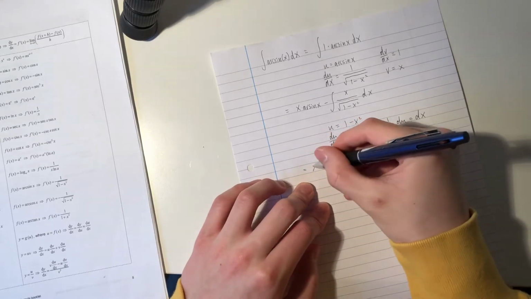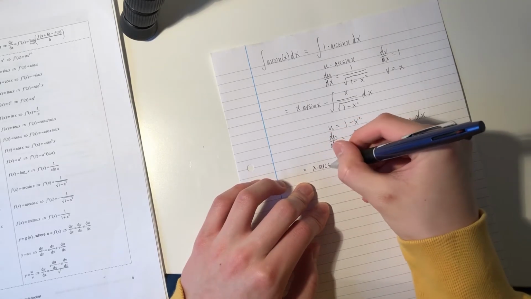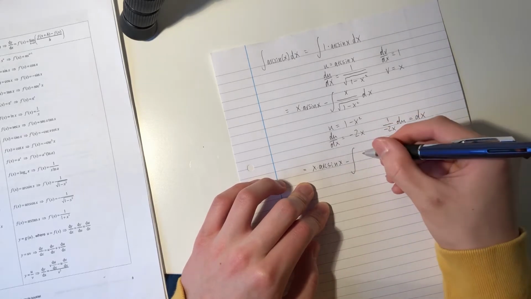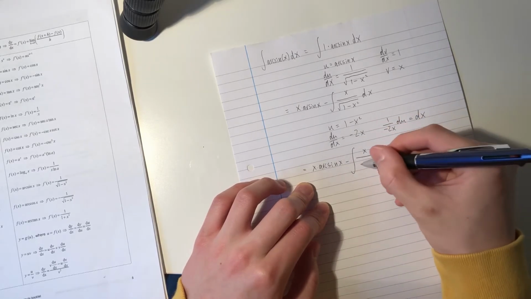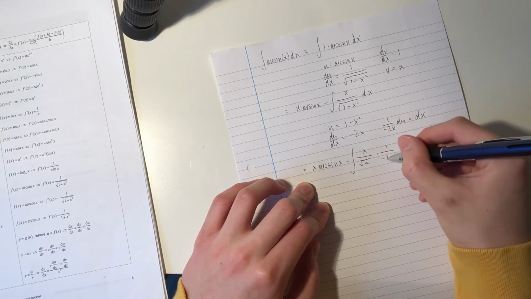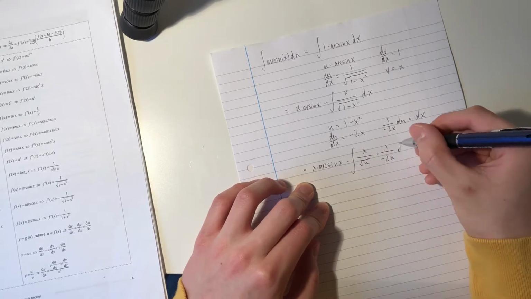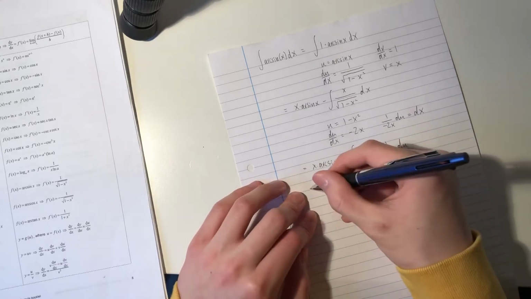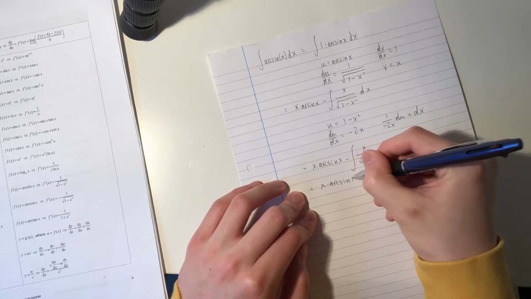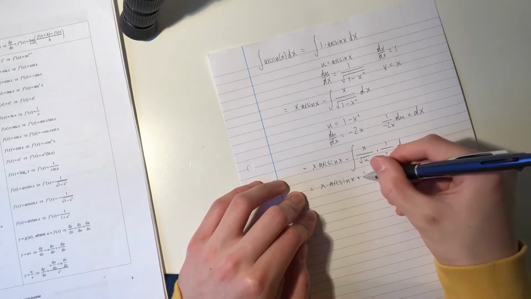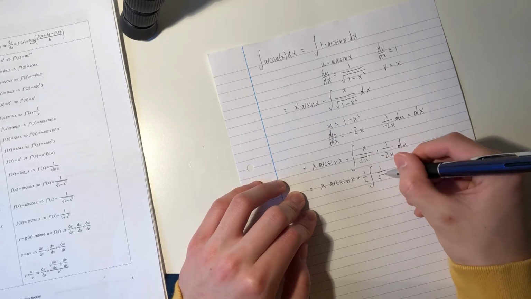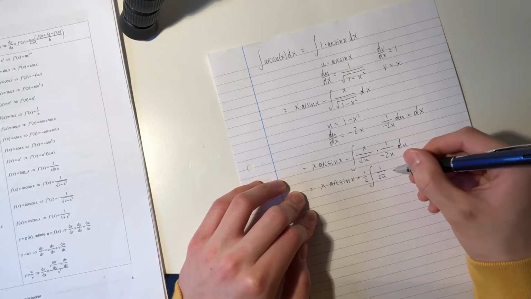So this whole thing equals x multiplied by arc sine x minus the integral of x over root u multiplied by 1 over minus 2x du, which equals x arc sine x plus 1/2, because we can take out the half term, integral of 1 over root u du.